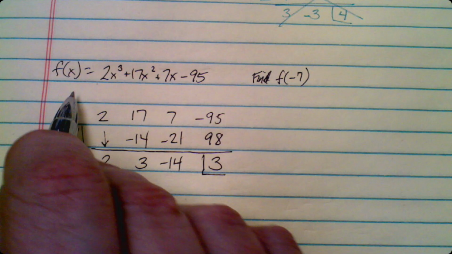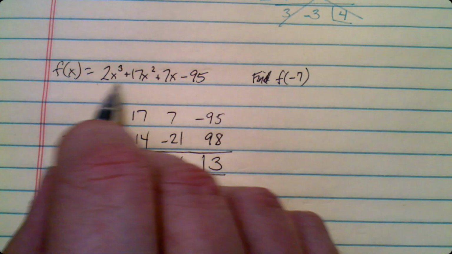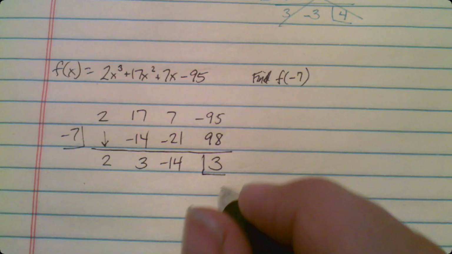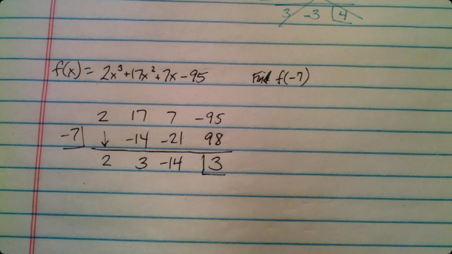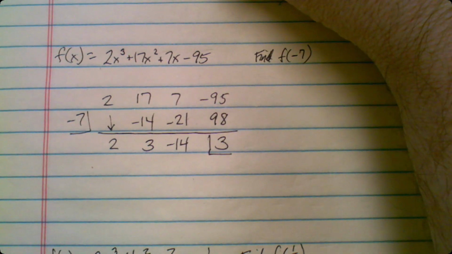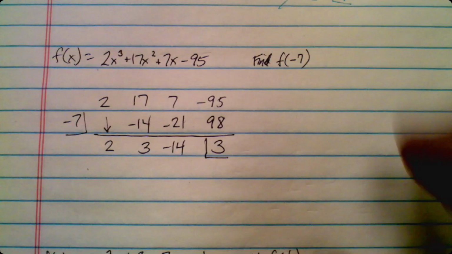And again, we could evaluate this ourselves, right? We could plug negative 7 in for x. We should get the exact same answer. But the point is, this is faster. Now, again, it's perfectly valid to ask, why am I doing this, right?